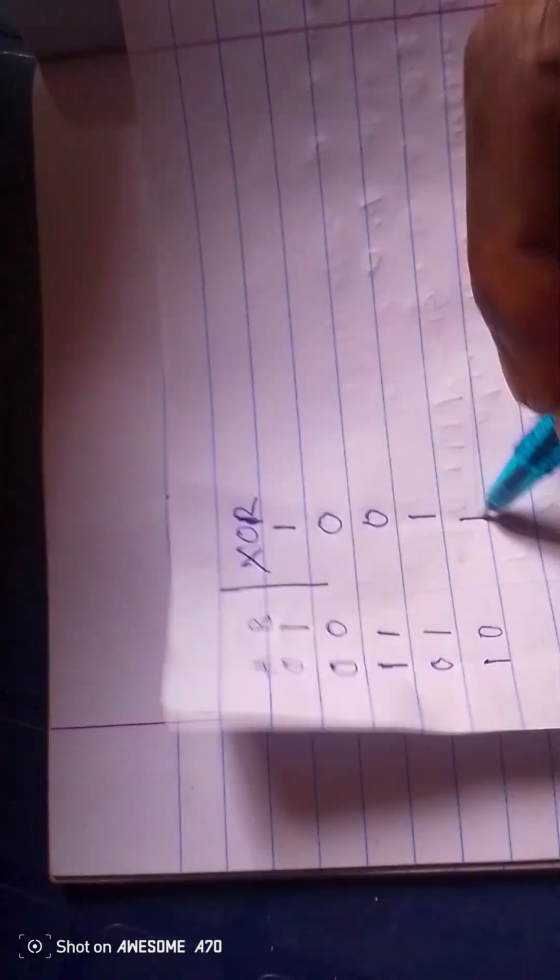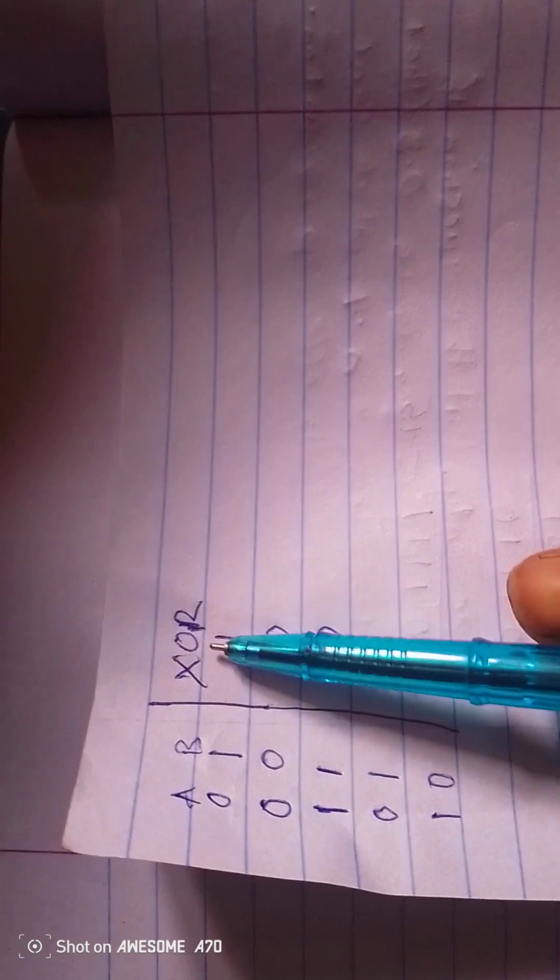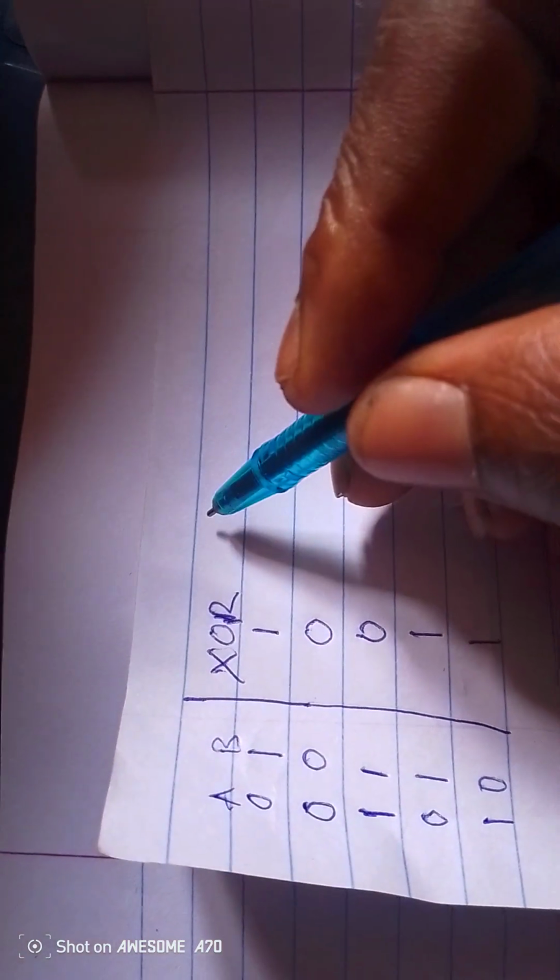But when the inputs are the same, for example 0, 0, it gives you a 0. When the inputs are 1, 1, it gives you a 0. Now if it is 0, 1 or 1, 0, it gives you a 1. Why? The input differs. But when the inputs are the same, it gives you a 0. That is XOR.